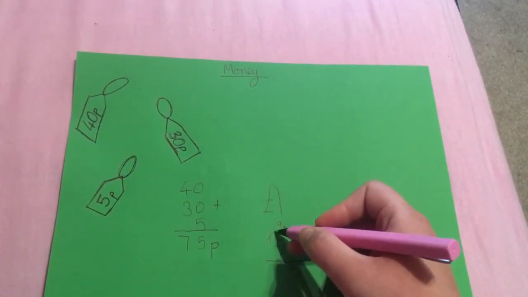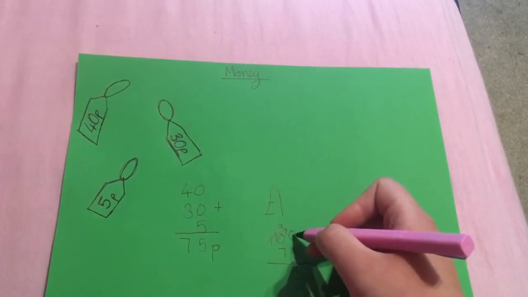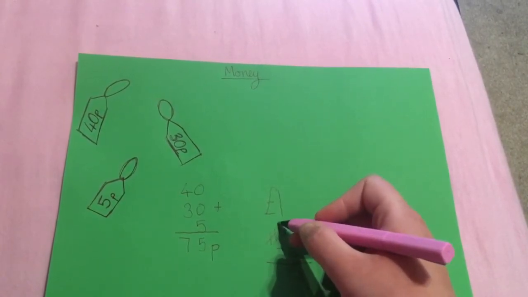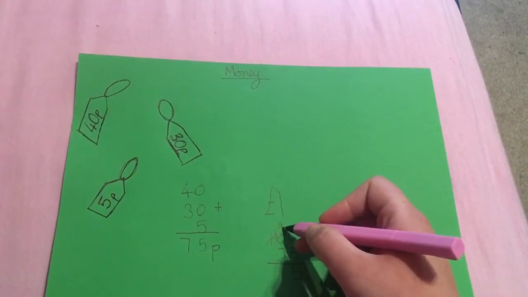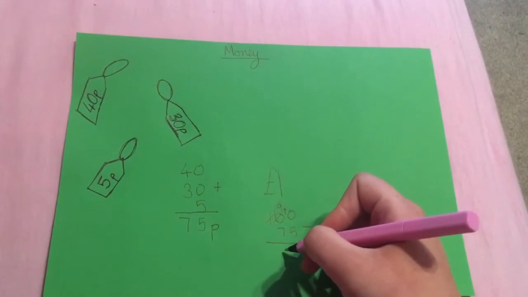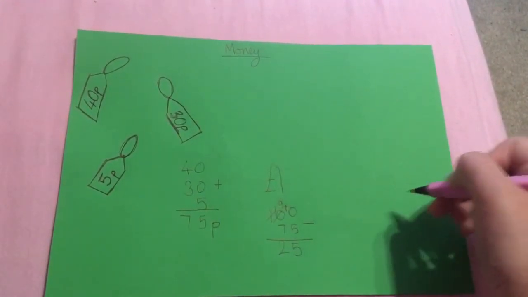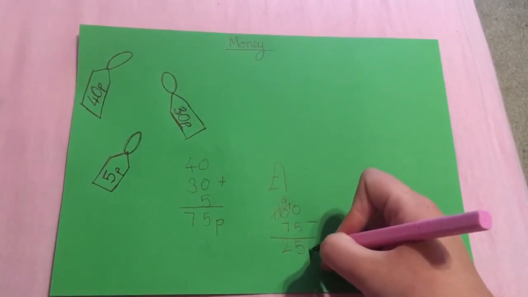And now, because this turned into a 10 when I crossed out that 1, but then I needed a 1 over here, it's turned into a 9. Okay? So that's 9 take away 7. So 9 take away 7 is 2.